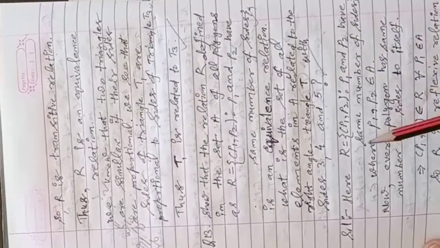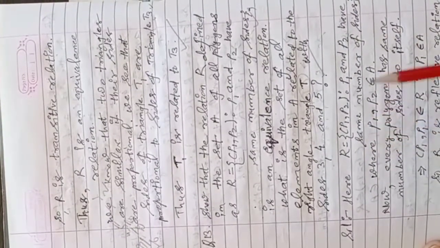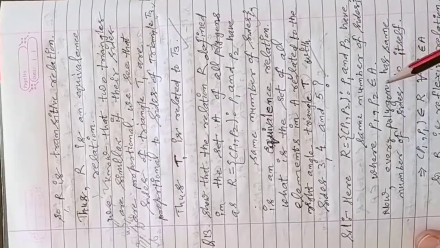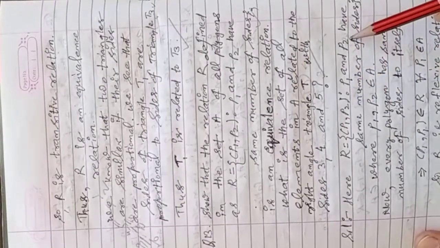Now we are doing the solution. We are given R = {(P1, P2) such that P1 and P2 have the same number of sides}.